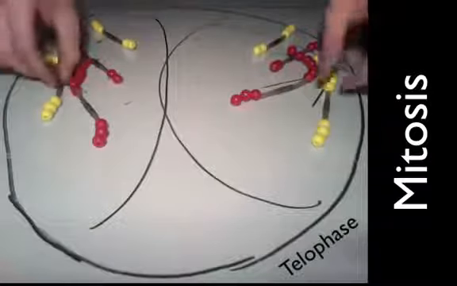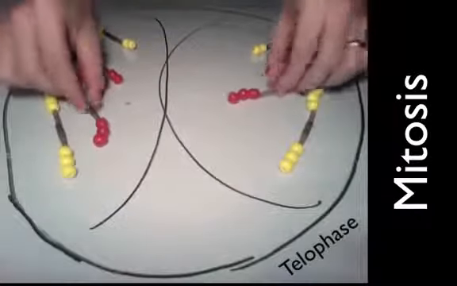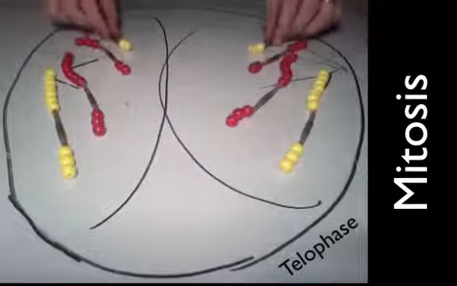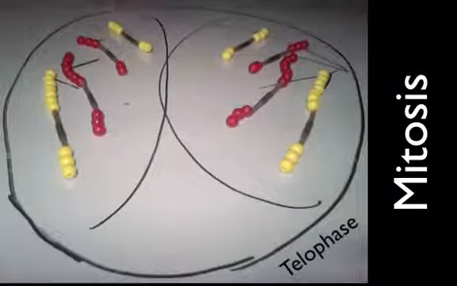Now if you look at the chromosomes in each of these nuclei, we've got one like that, we've got one like that, we've got one like that, and we've got one like that. They're exactly the same. In other words, we have two brand new nuclei, and each of them has the same duplicate DNA in each one. And that's the goal of mitosis. The goal of mitosis is to make two exact copies of the cell.